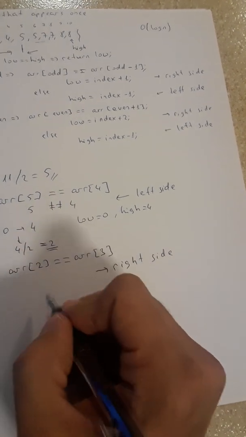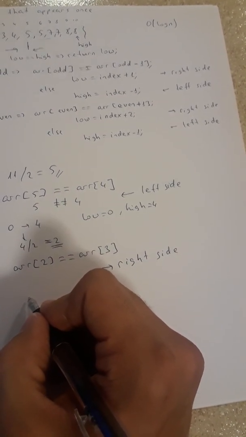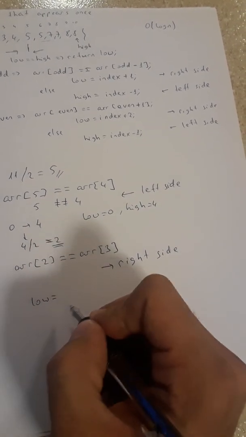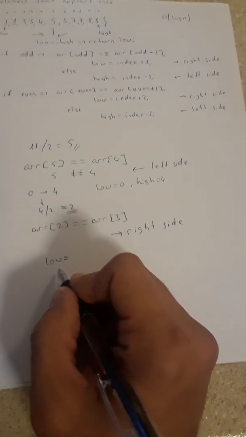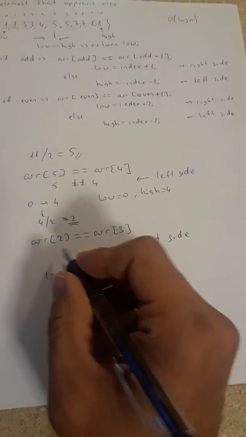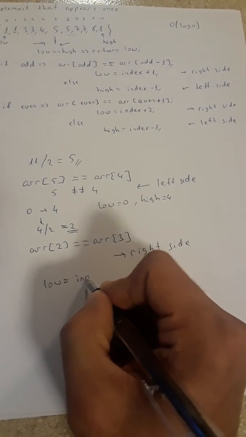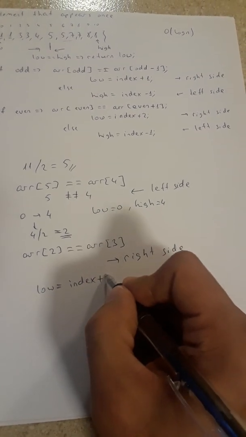So in that case we'll just change our low pointer by increasing our actual pointer by 2.